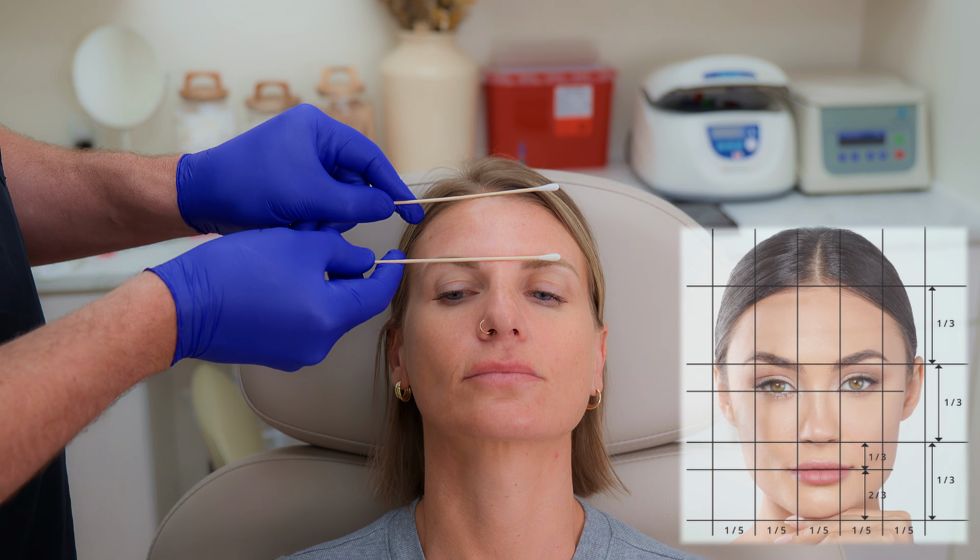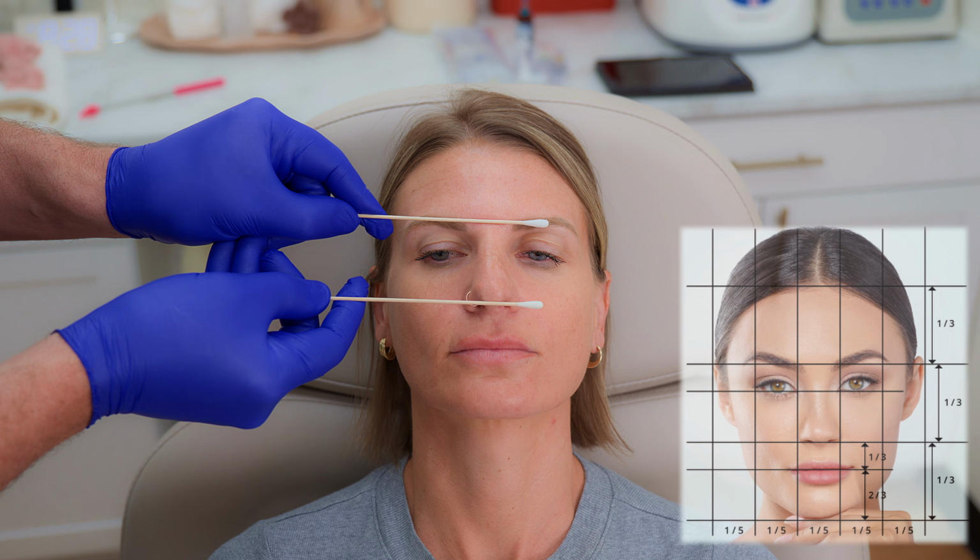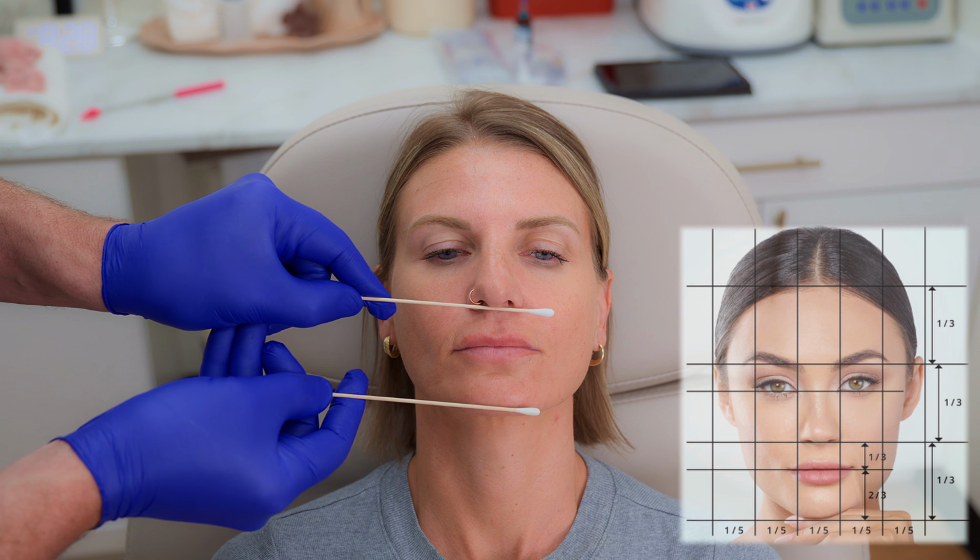So what am I doing when I analyze a face? Let's take a look at Allison here and really zoom in on her face, okay? The first thing I do is I want to see if she has good symmetry from top to bottom. So I go to the hairline to the brow, and that should be roughly 1/3 of the face. And the brow to the tip of the nose should be about 1/3, and the tip of the nose to the chin should be about 1/3.